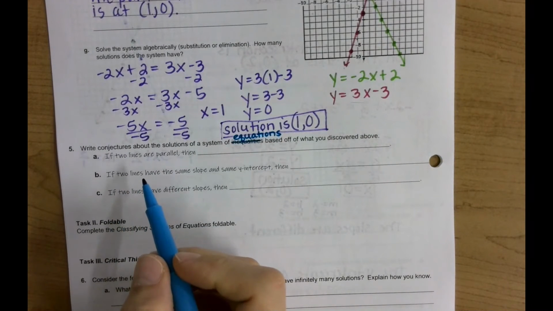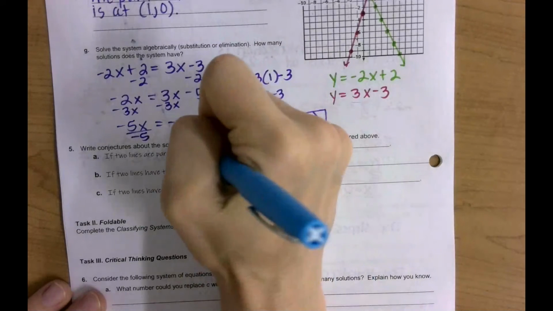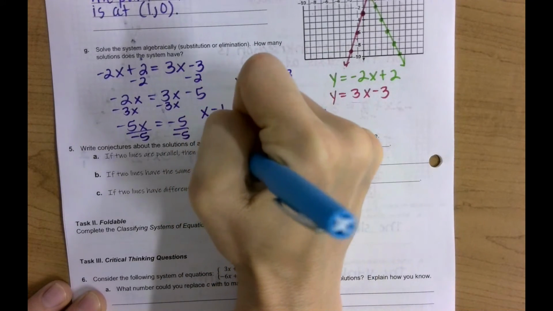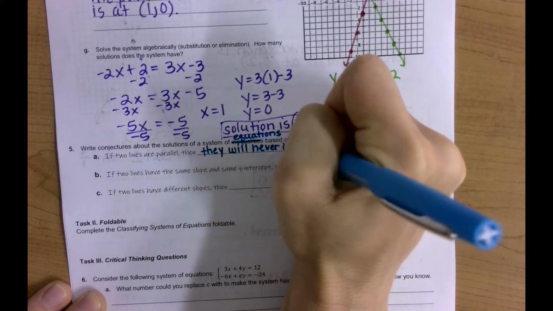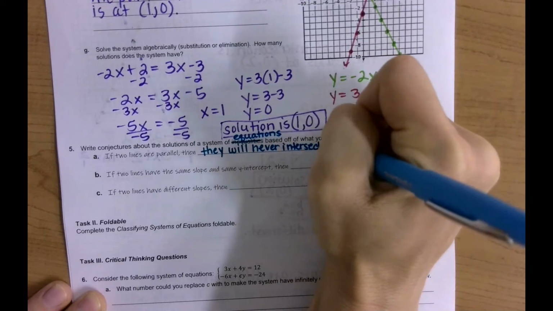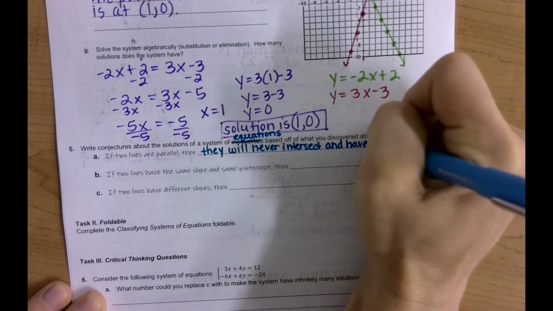So if two lines are parallel, then they will never intersect and have no solution.